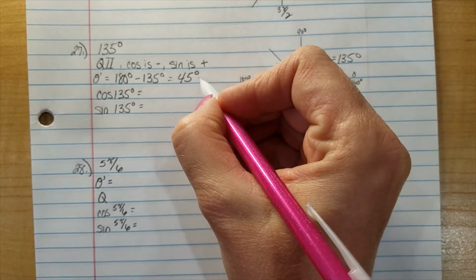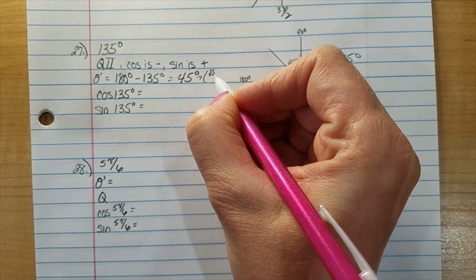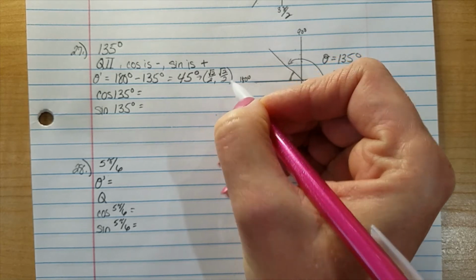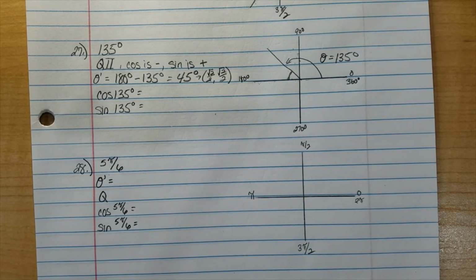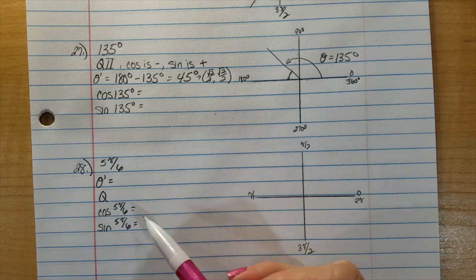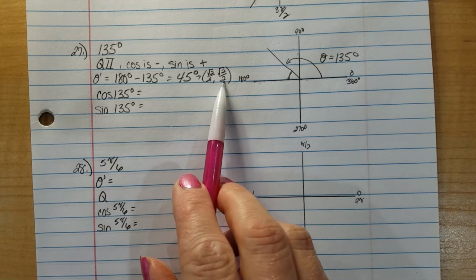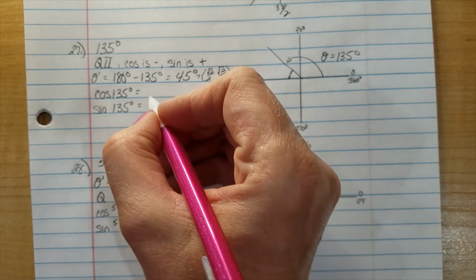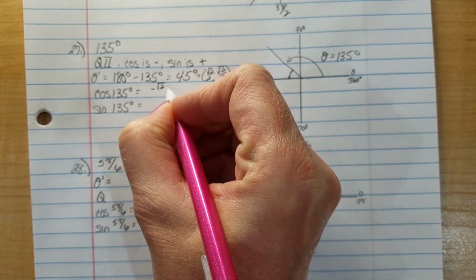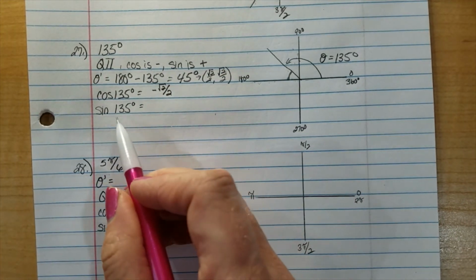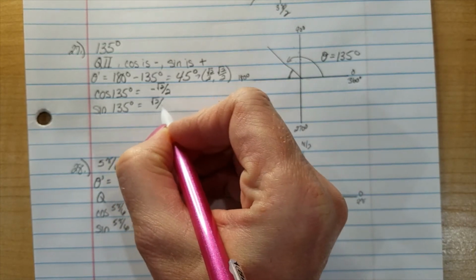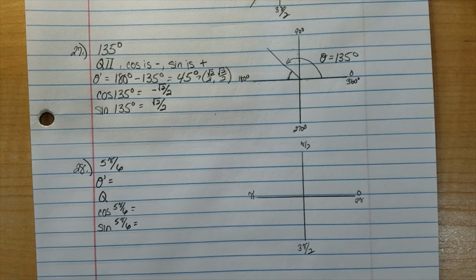And we know that gives me an ordered pair of square root 2 over 2, square root 2 over 2. You can use your chart. I've always found this is the one that's super easy to remember, 45 degrees or pi over 4. So cosine is negative, sine is positive. So that means the cosine of 135 degrees is a negative square root 2 over 2. And the sine of 135 degrees is a positive square root 2 over 2.